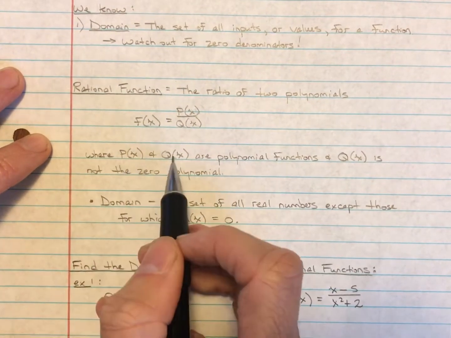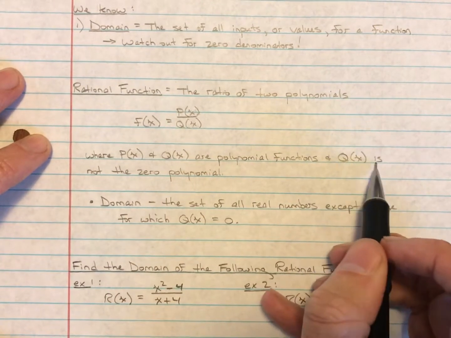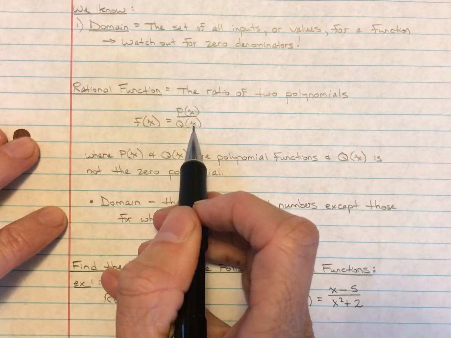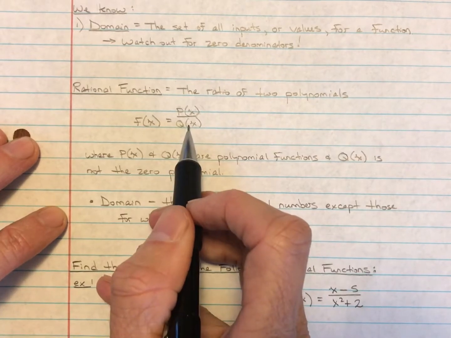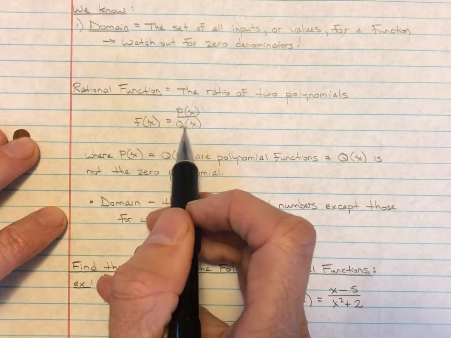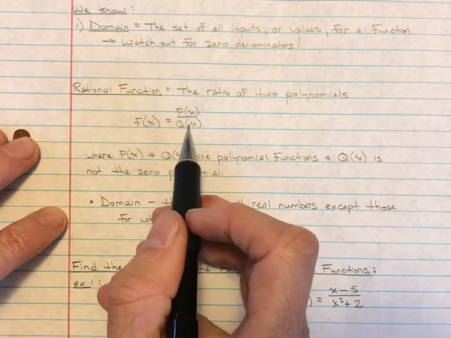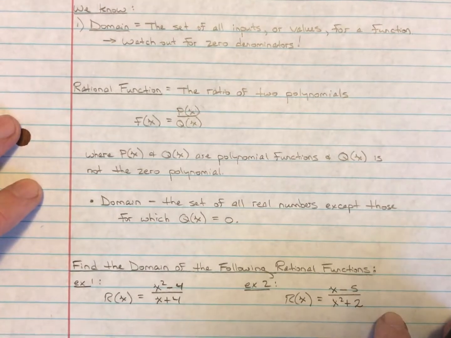P of x and q of x are polynomials, and q of x cannot be the zero polynomial. This cannot be 0x squared or anything like that. Obviously q of x cannot be 0, because then you're dividing by 0 and that doesn't work. So q of x is not 0 as a polynomial function.